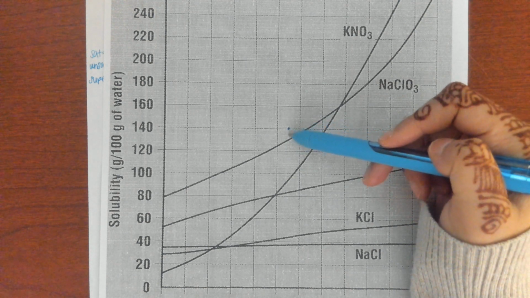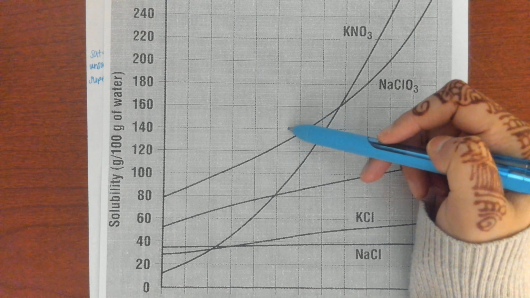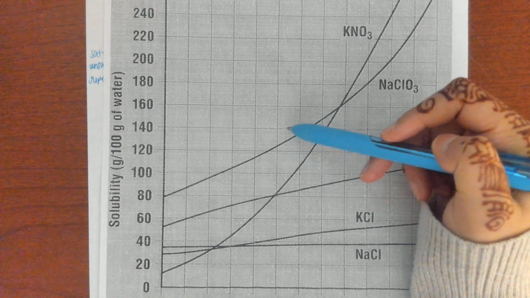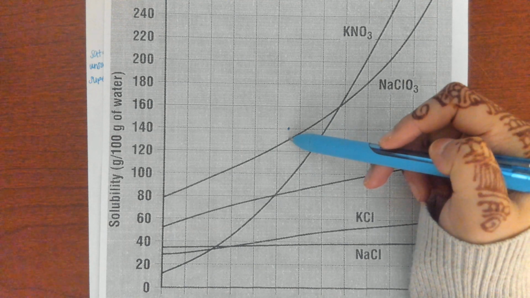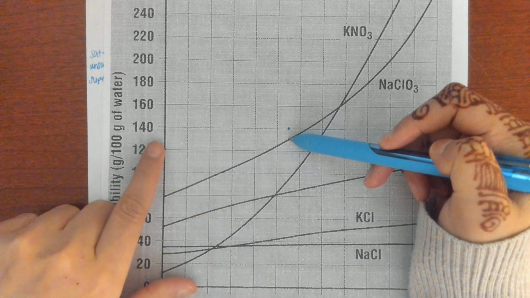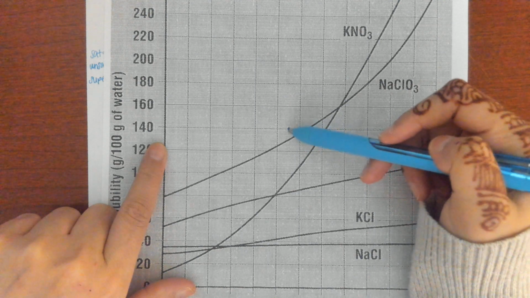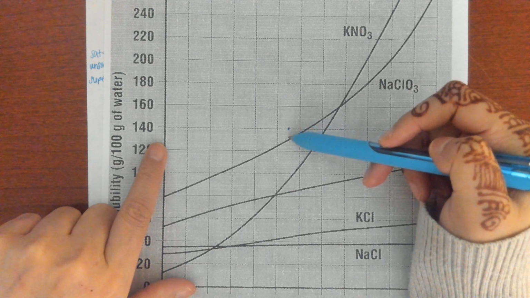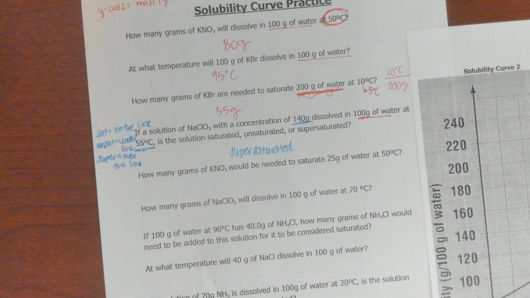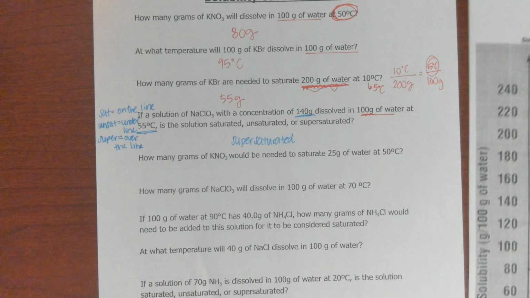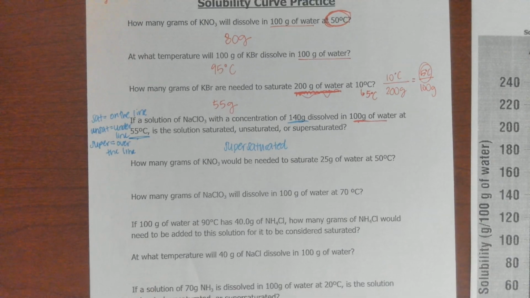So you basically just find the difference between this space and where it's saturated. Here we have 140 grams, but when is it saturated? When is it on the line at this temperature? Around 130. So 130 versus 140, I have a 10 gram difference. So basically I have 10 grams more than I need to make the perfect sodium chlorate. Okay? So I hope it's making better sense.